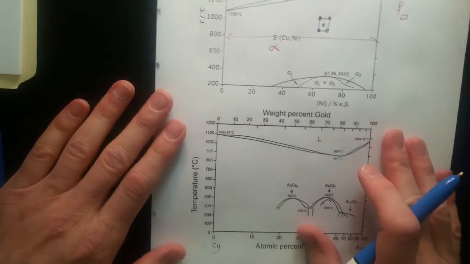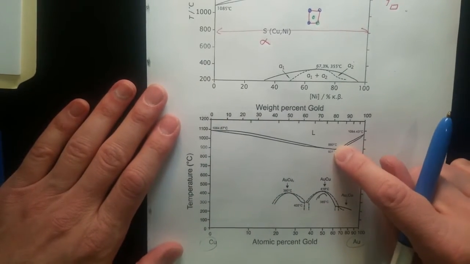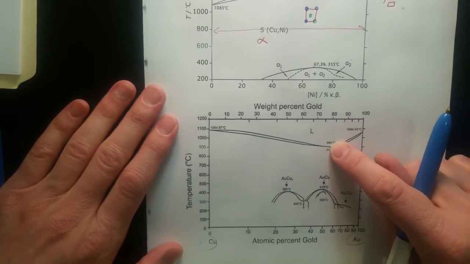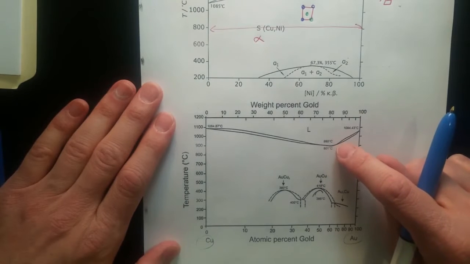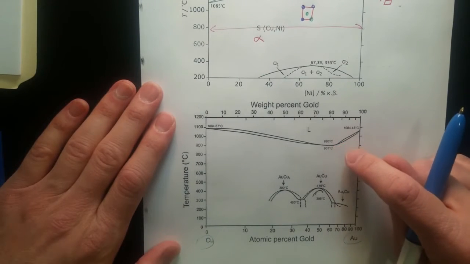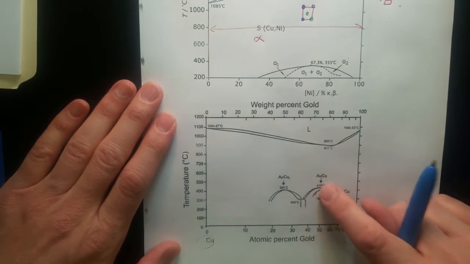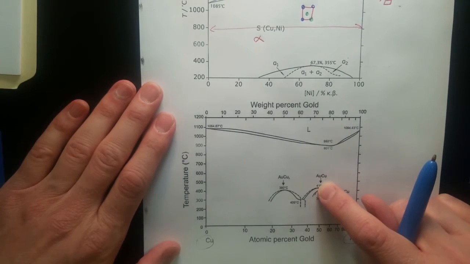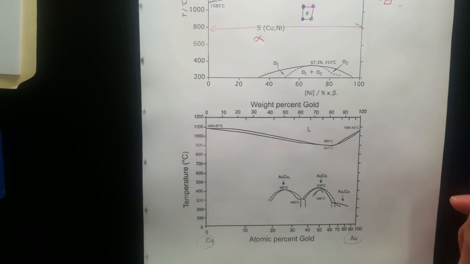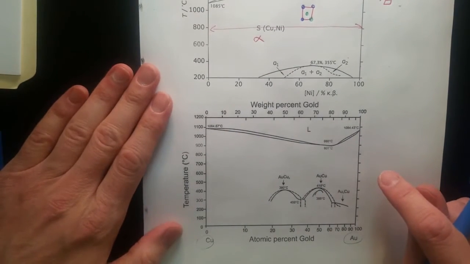Now, a congruent point typically corresponds to something happening in the system. And in this case, it's going to be tied to the ordered phases down here.